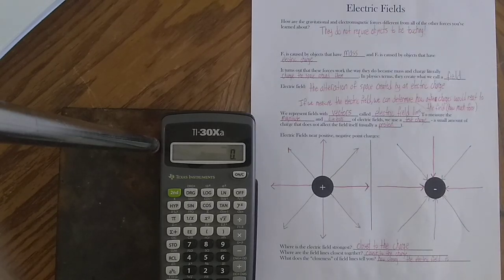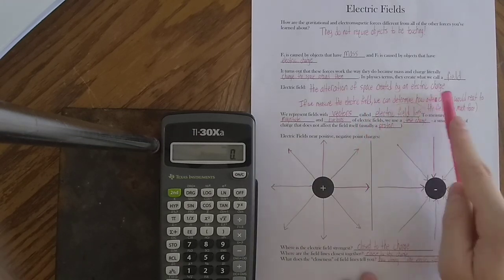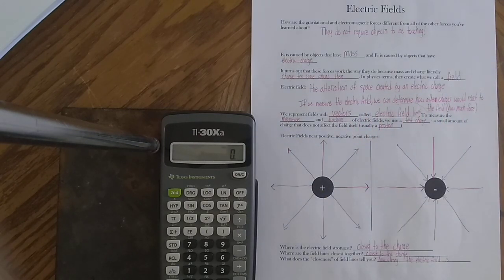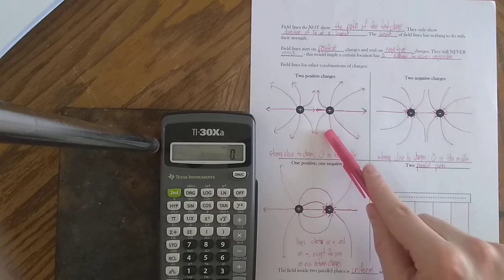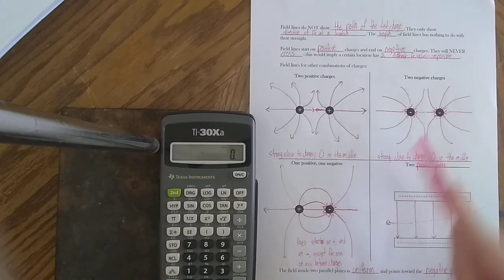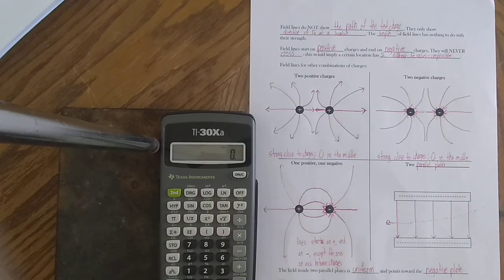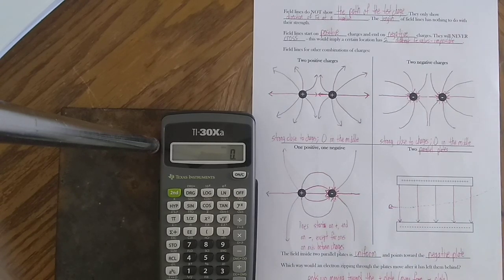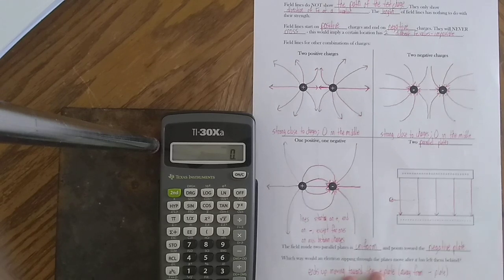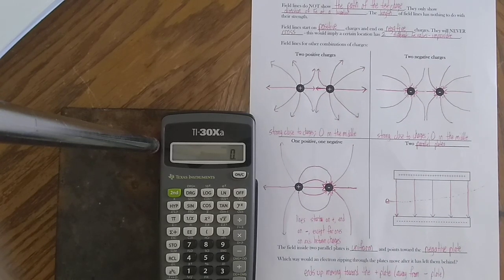Okay, we're back. Last time we talked about what an electric field is. It's the alteration of space created by an electric charge. We also talked about the shapes of electric fields around different charges. Here's the shape for a spherical positive charge, a spherical negative charge, two positive charges, two negative charges, a positive and a negative charge, and finally the field between what are called parallel plates.